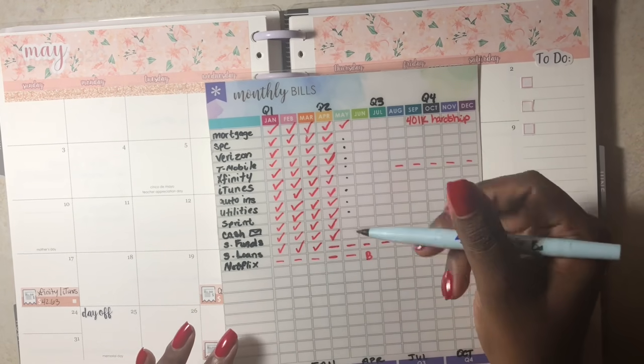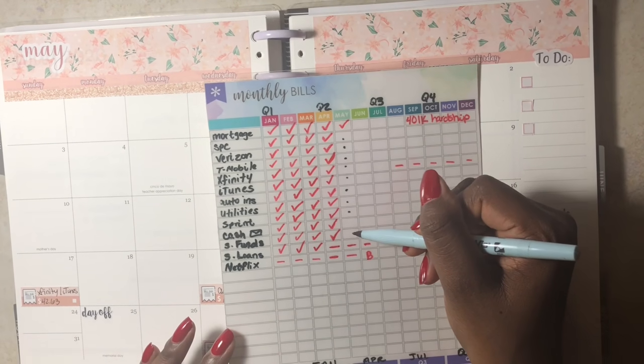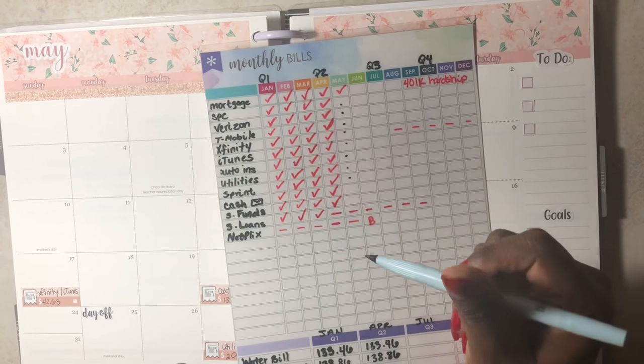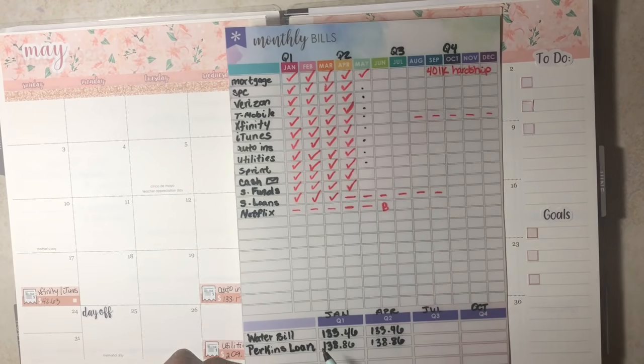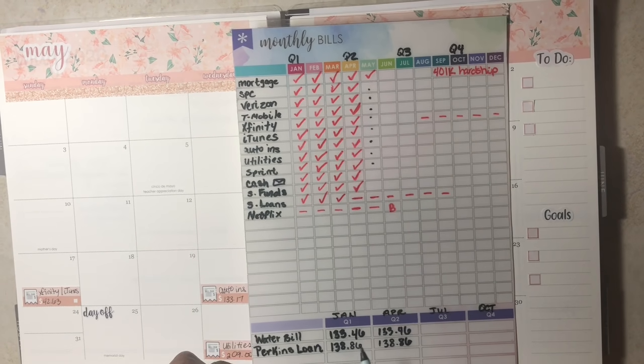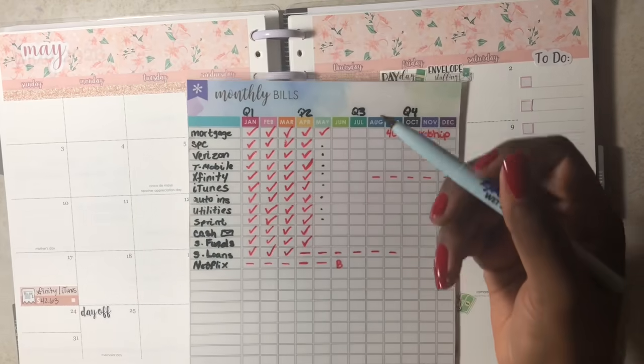Okay, and then next is cash envelopes, sinking funds, and those don't go on a calendar view. These dashes mean I don't need to pay them. And then down here are my quarterly bills, which is water and Perkins loan. I'm not paying debt. Water bill is due in July, so don't have to worry about that.